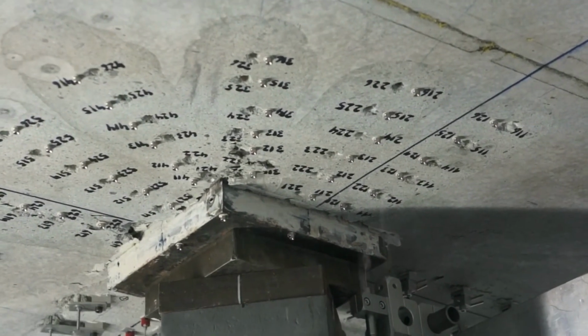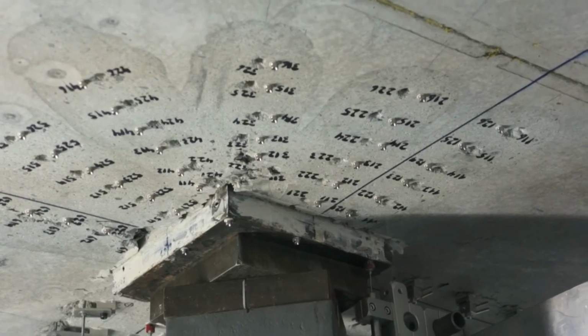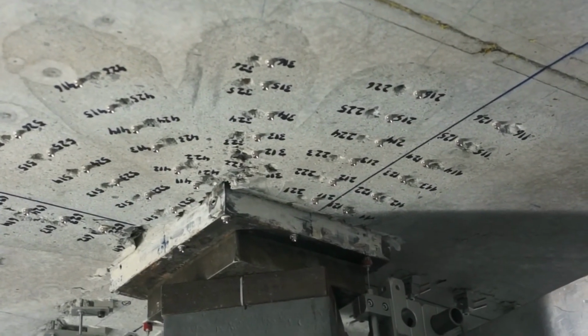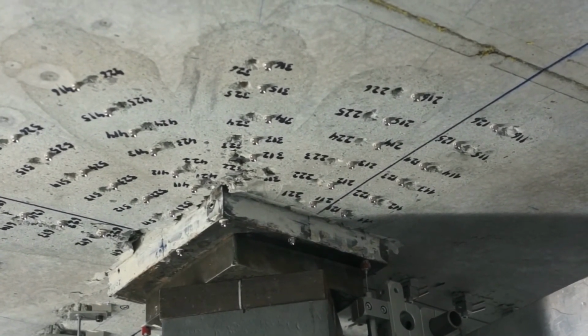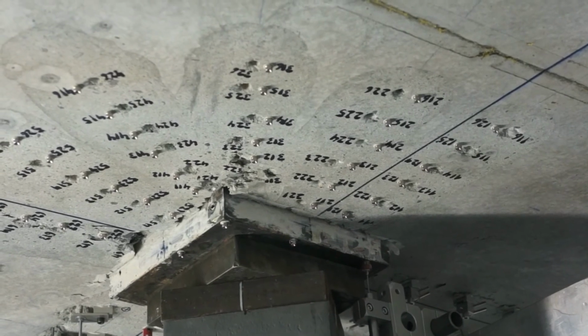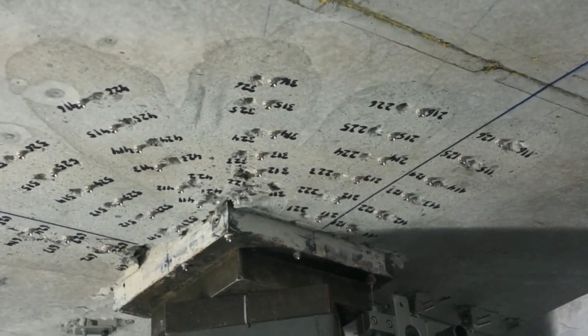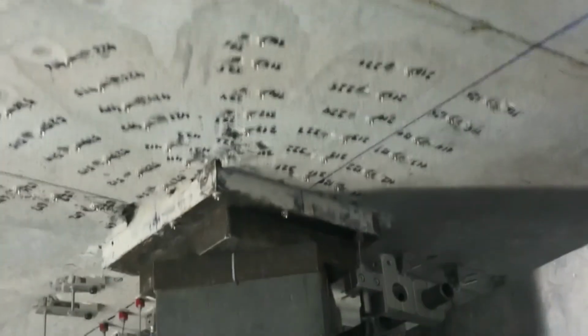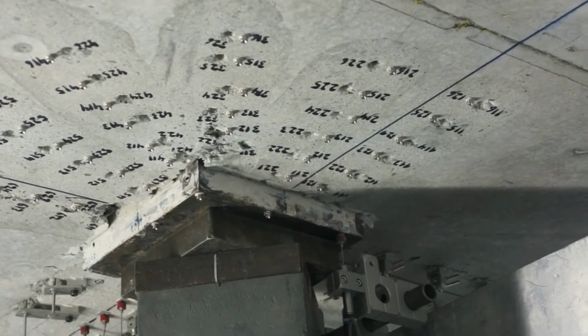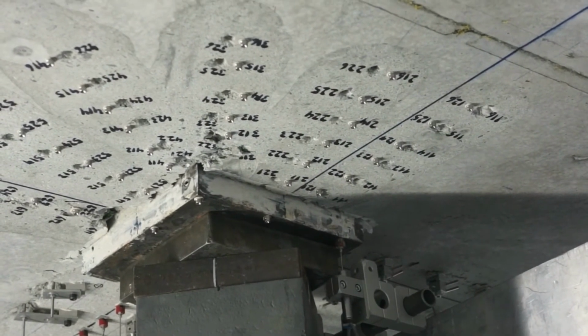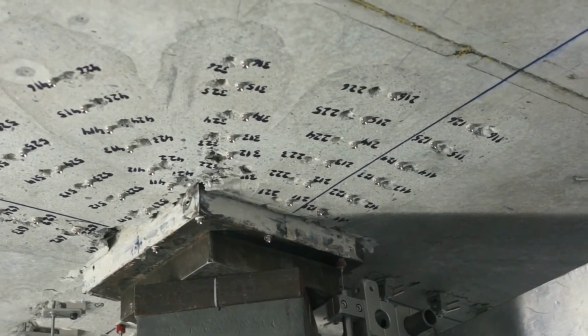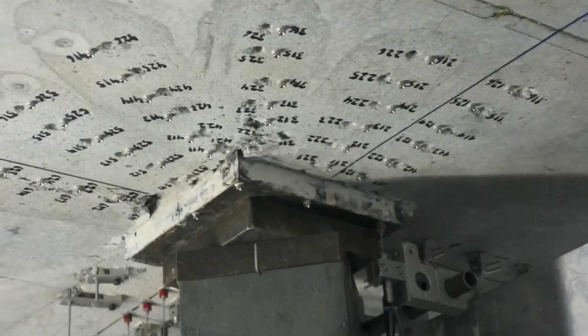And now it drops a bit more, so I think now this is when it finally dropped down to 1/4 of the load. But you can see that there is no big bang like it was with punching without shear reinforcement, but it's more like gradual crushing of the struts.